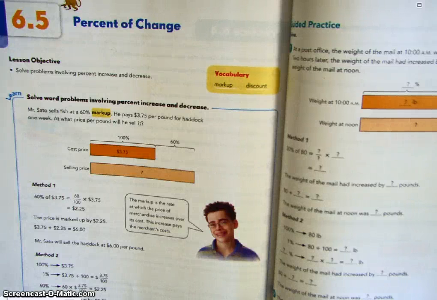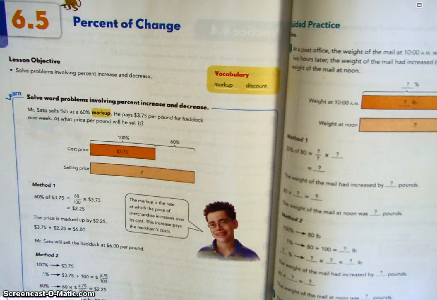Hey guys, hopefully you're having a super Tuesday afternoon and enjoying the sunshine. So let us get you done with your math so you can go out and enjoy it some more.